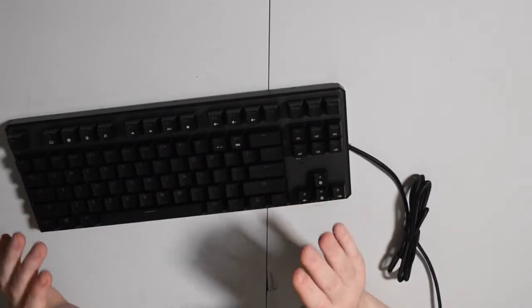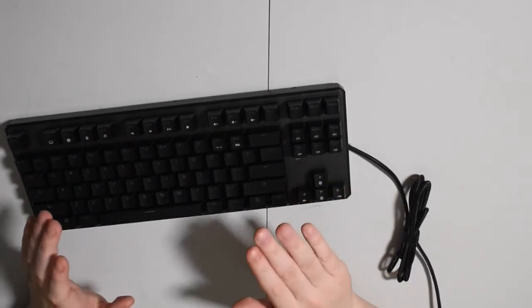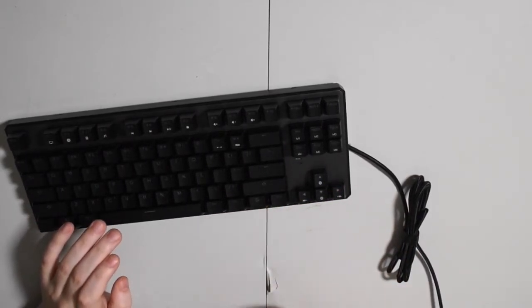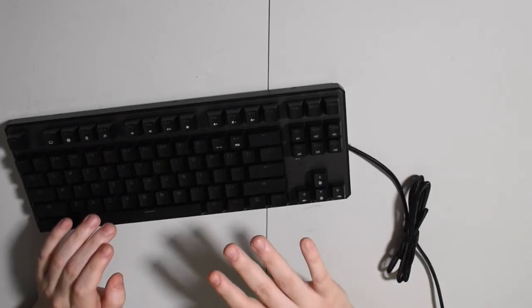Now for keyboard recommendations, I'm going to do this by price point and format, starting between 20 to 60 bucks, 70 through 120, and 130 plus.